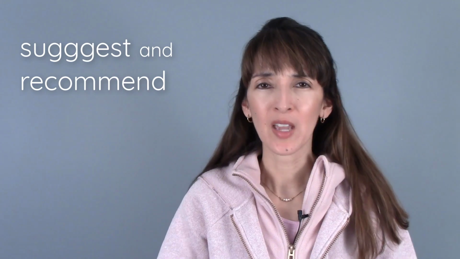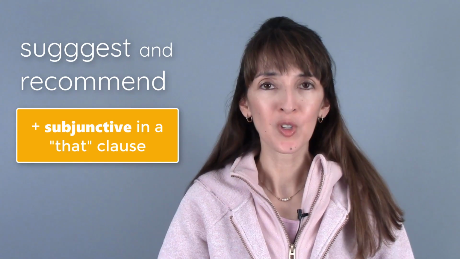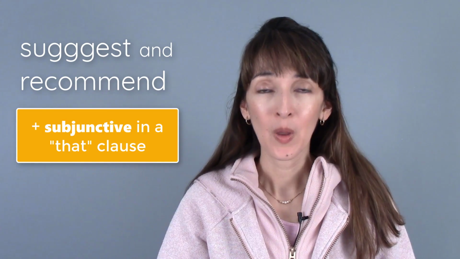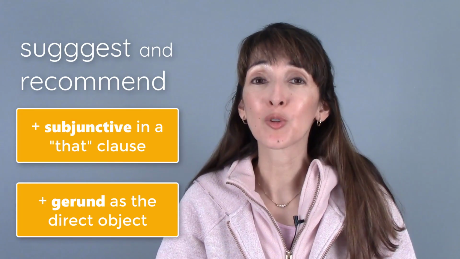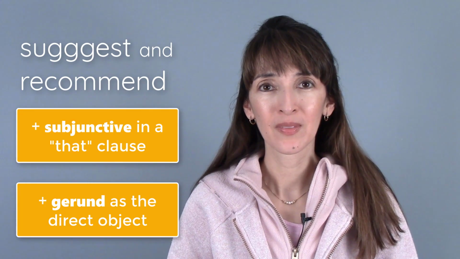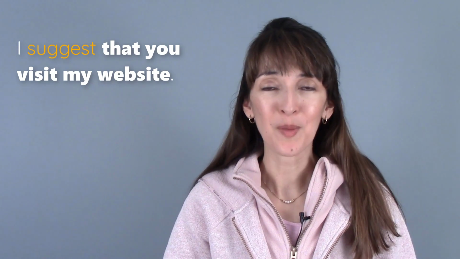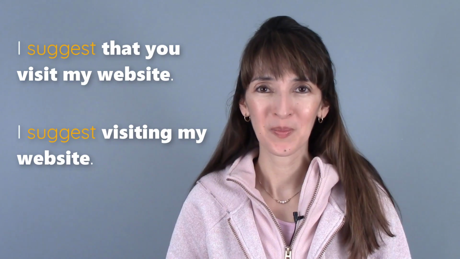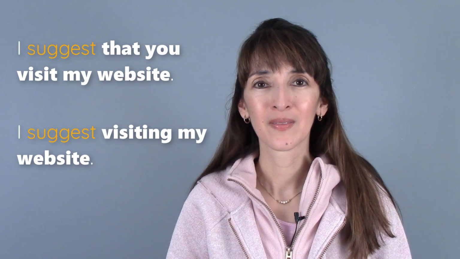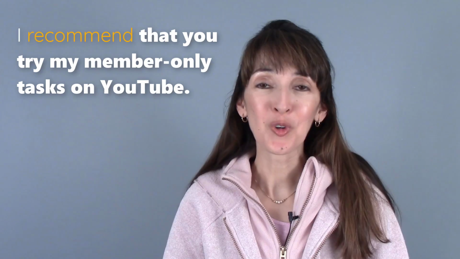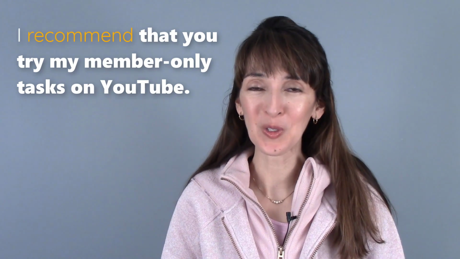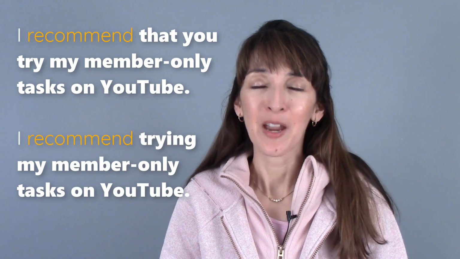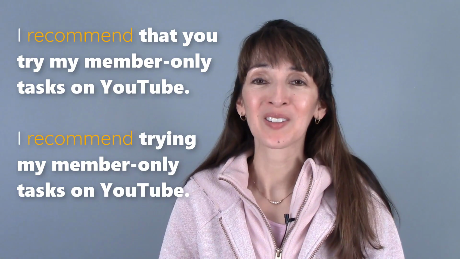Note with some verbs we have a choice how to structure our sentence. Suggest and recommend can use the subjunctive in a that clause, or a gerund as the direct object. I suggest that you visit my website. I suggest visiting my website. I recommend that you try my member-only tasks on YouTube. I recommend trying my member-only tasks on YouTube.